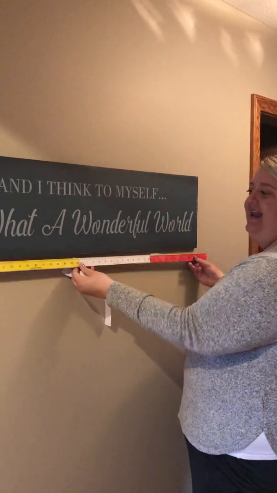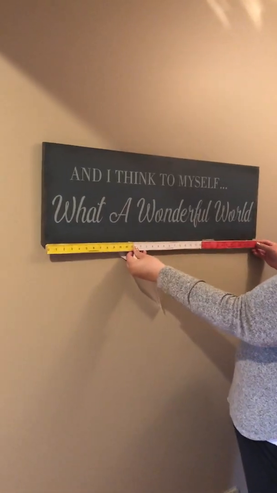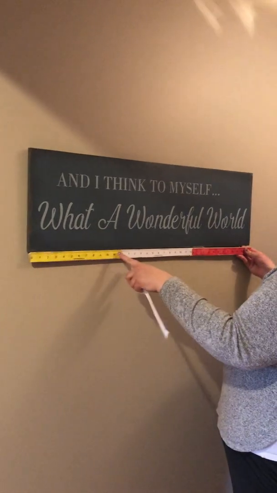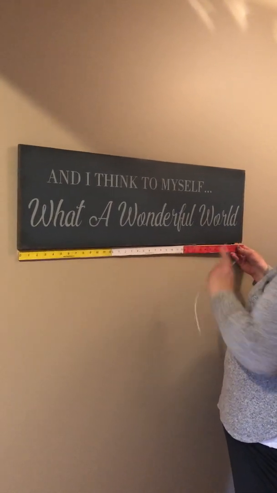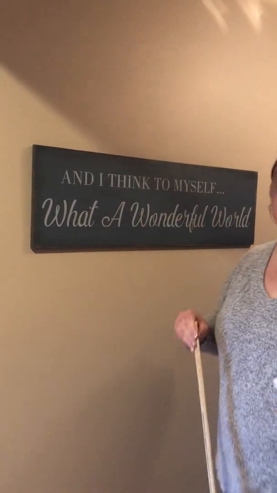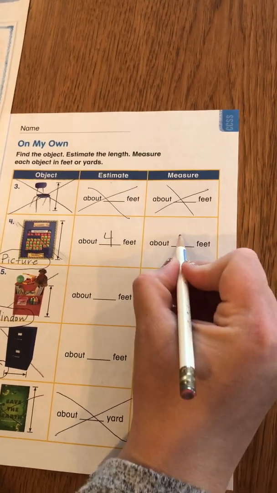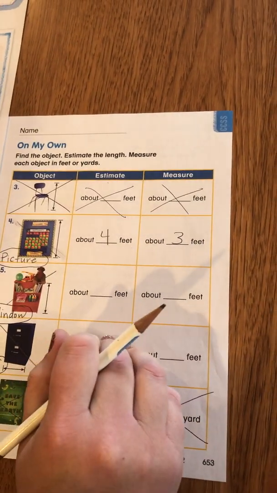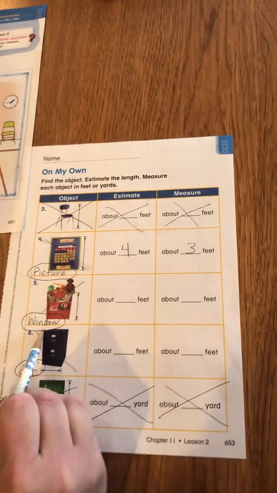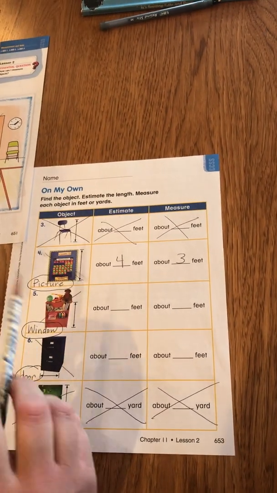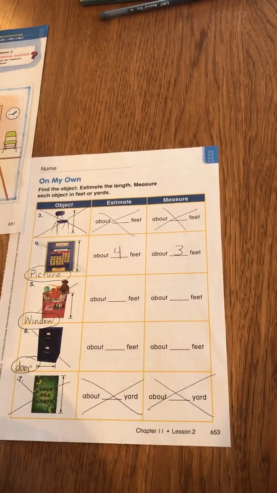So we said that this picture was 3 feet, 1, 2, 3, or 1 yard. If you remember, my estimate was 4 feet and the actual measurement was about 3 feet. Now we're going to do the window next, even though it says to do the toy box.